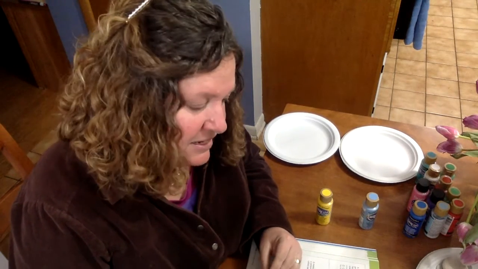Okay, so I am on page 337, and our book is telling us about two different colors of paint. Grasshopper green is one color of green paint, and gorgeous green is another color of green paint. So we are going to take a look at how we can compare the colors of green.